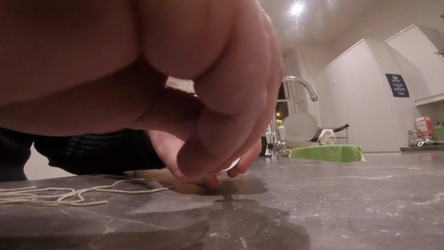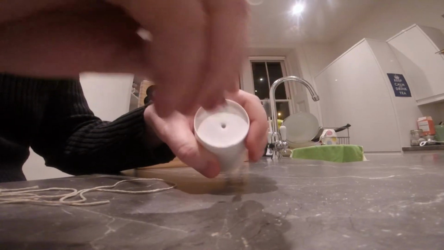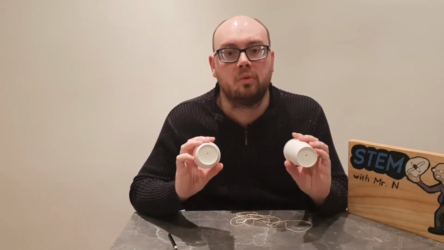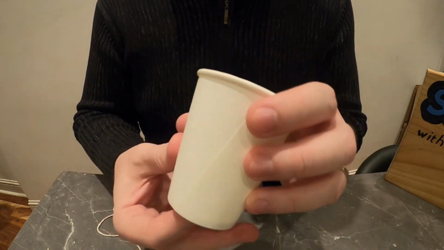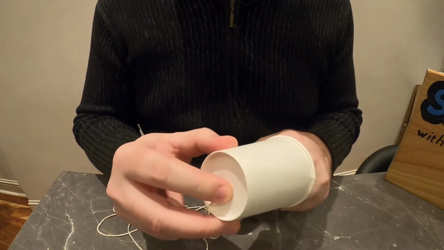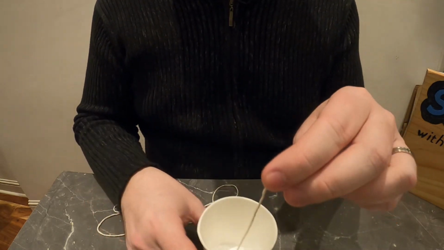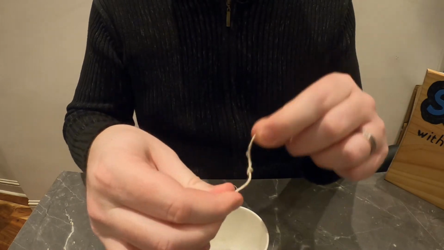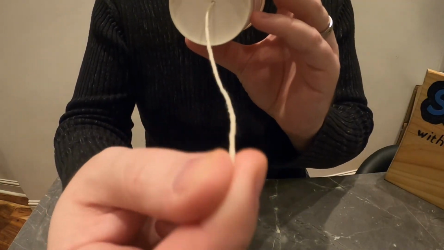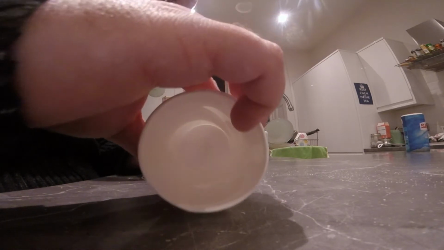The first thing I'm going to do is, using my sharp pencil, put a hole in the bottom of each of my paper cups. Now that I've got holes in the bottom of both of my paper cups, I'm going to feed one end of a piece of string through the bottom of one paper cup and tie a knot in the end of the string, and then I'm going to do the same with the other end of the string through into the other paper cup. You want to make sure your knot is big enough that it does not come back out through the hole in the bottom of the cup.